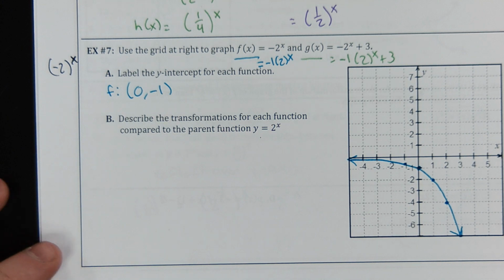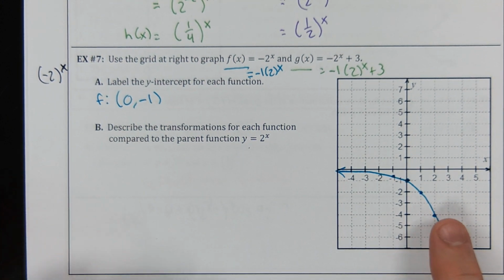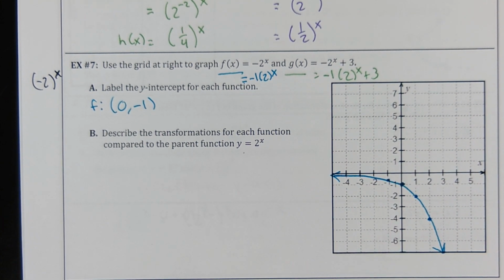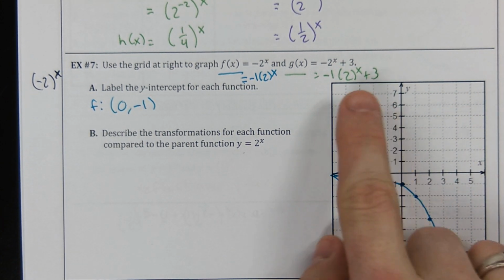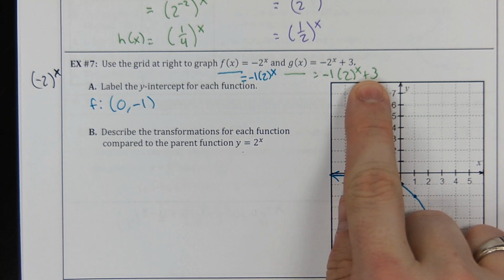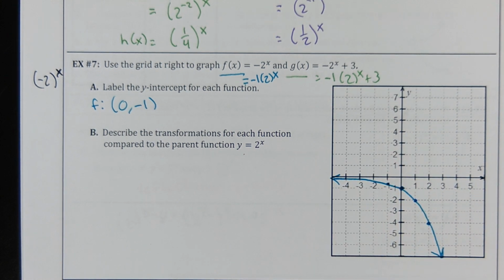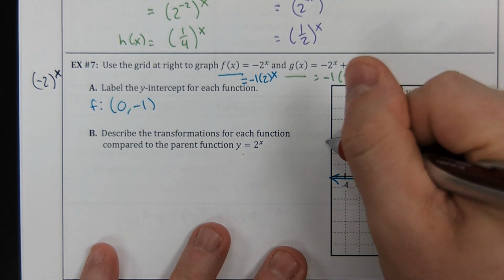The y-intercept for f of x is 0, negative 1. Now we could either go through the process of plugging all of those in again and seeing what we get, or we could cheese it and know exactly what kind of transformation this is going to be. What's that going to do? Shift up 3. Which means everything shifts up 3, including the horizontal asymptote.